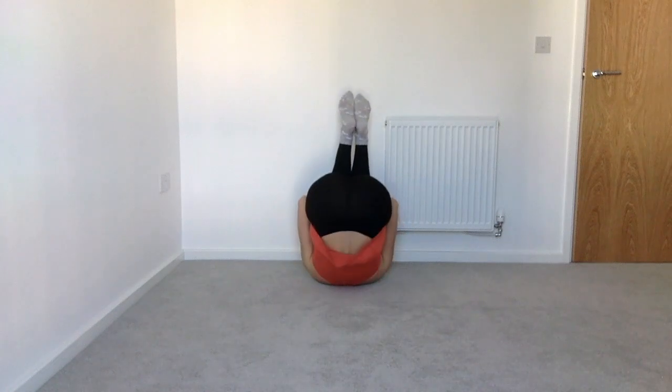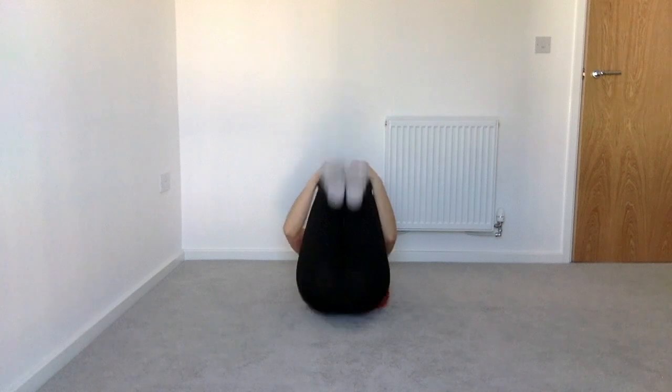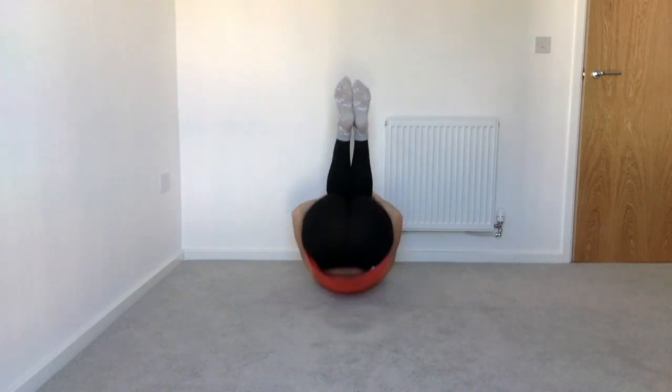So I'm going to hold my knees, I'm going to rock backwards, making sure I've got enough space. So I'm going to rock backwards and finish in a tuck shape. Okay, and I want you to do 5 of these, so you've got 4 more to do. Off you go. Very good, well done. So that was the easiest one.